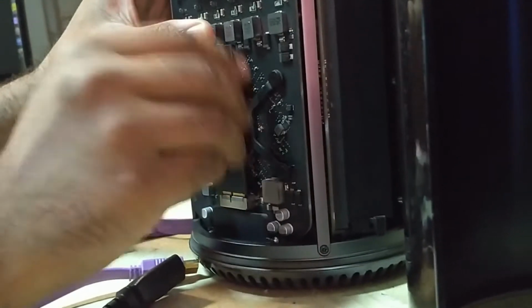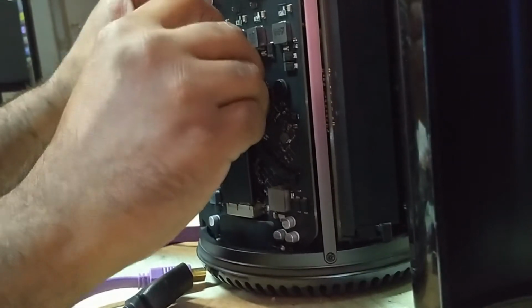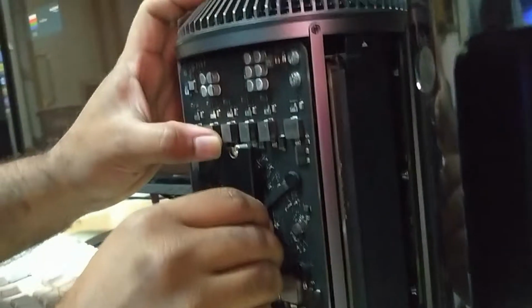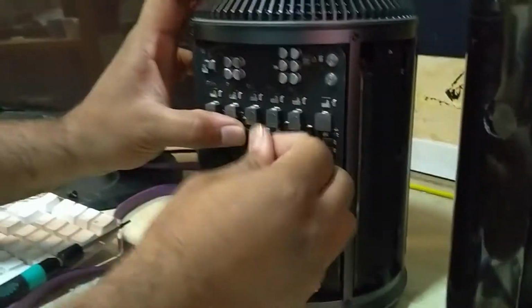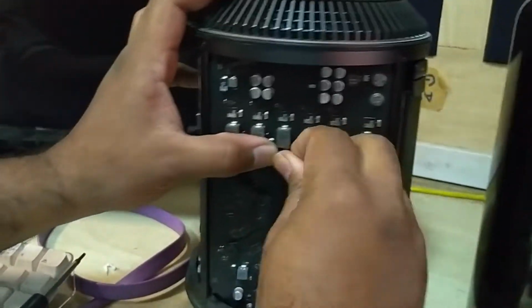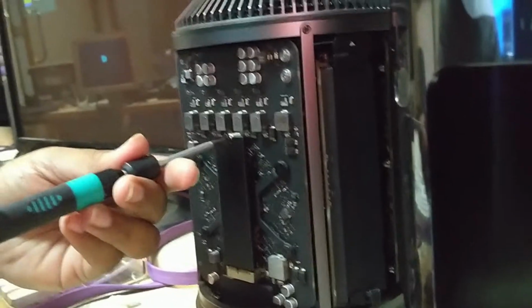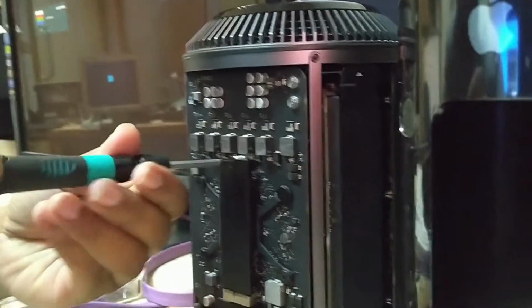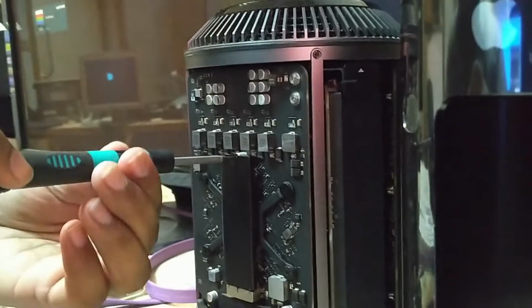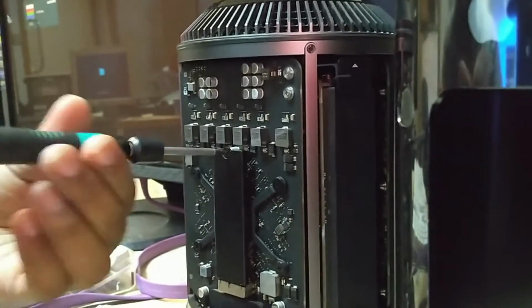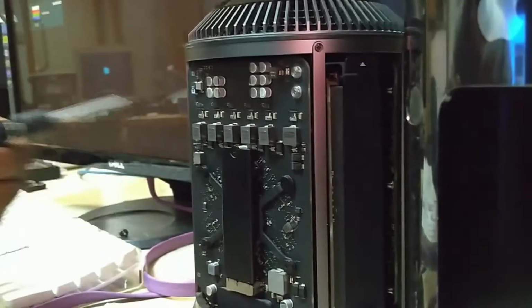Push it in the slot. Now screw it. Start now.